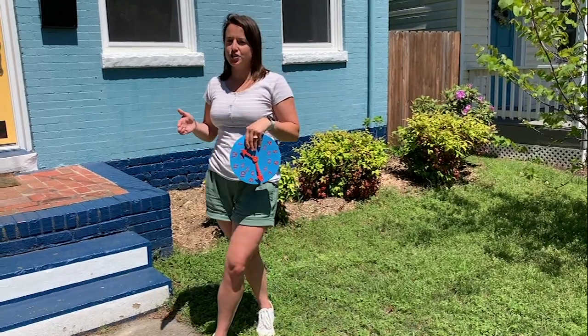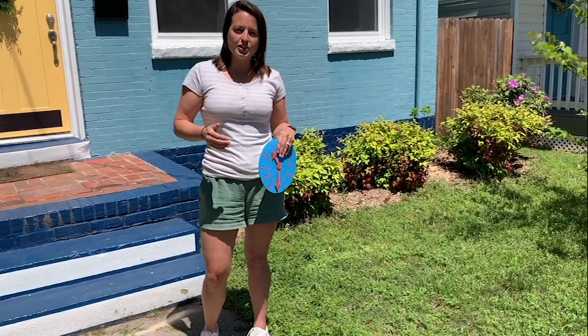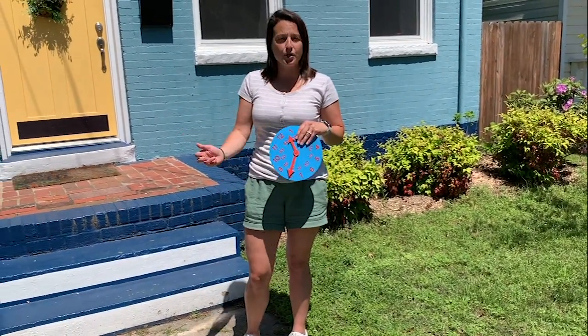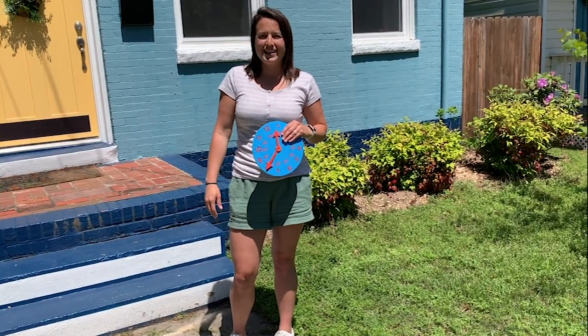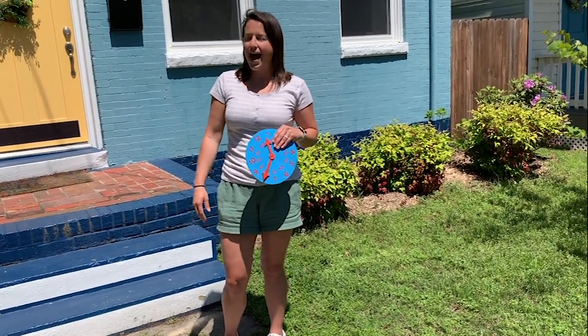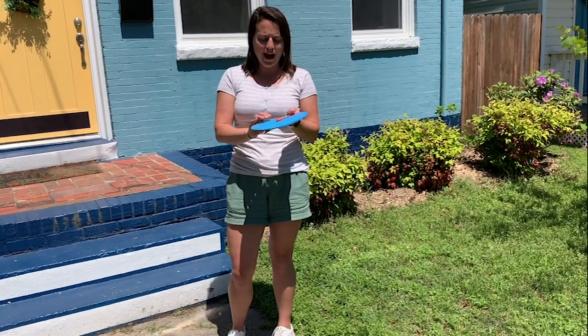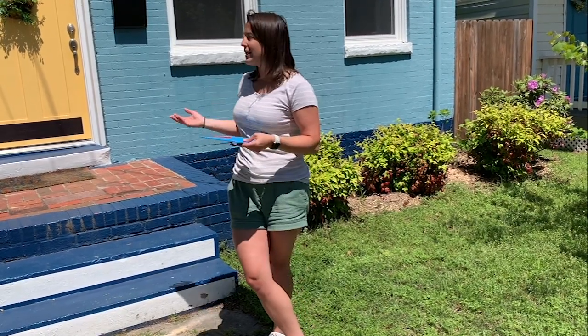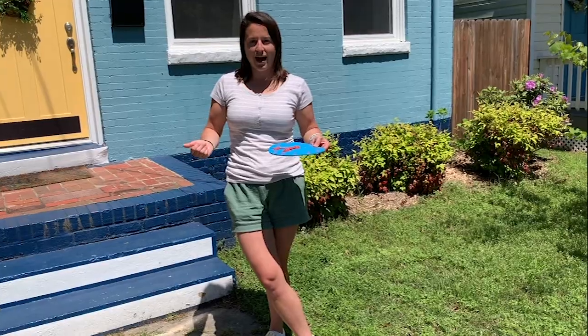I have a lot of errands to run. I need to drop off some letters at the post office. I need to donate some books to our local little library, get some exercise in at the park, and then I'm gonna return home. Right now it's 8:50 a.m. And when I return home, we're going to determine the amount of time that passed from the moment that I left until the moment that I arrived back. Let's go.